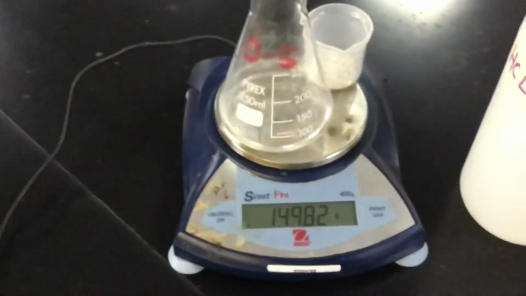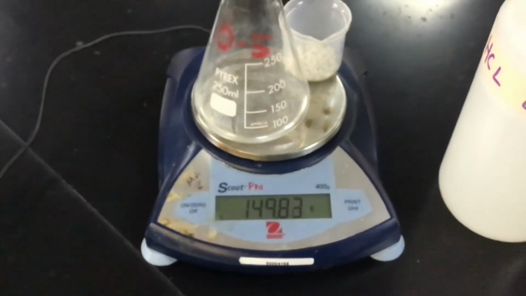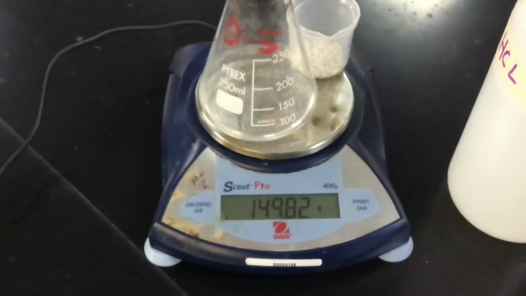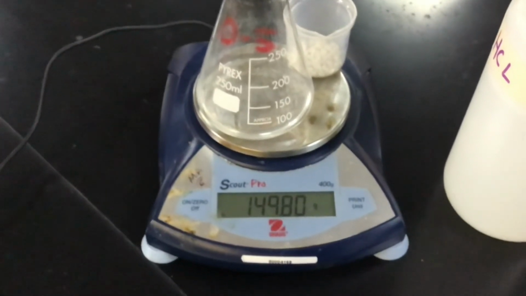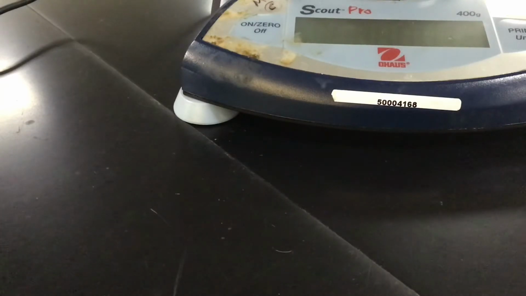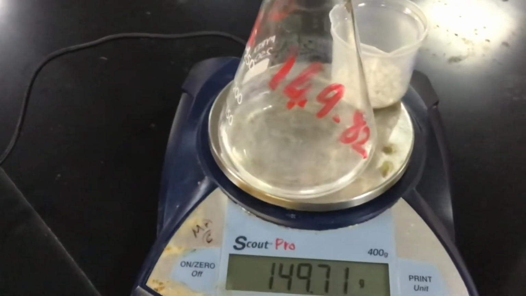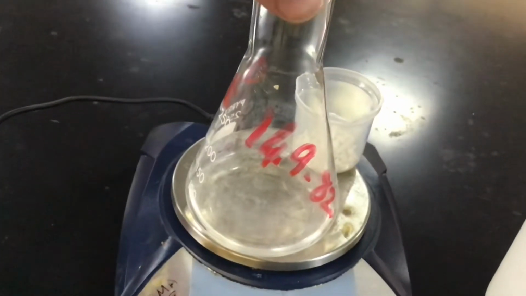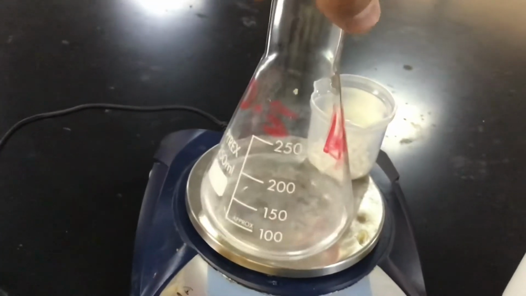So 30 millilitres, and it's 149.82. So I'll just write that on. On the side of the beaker it says 149.82 with 0.5 molar.